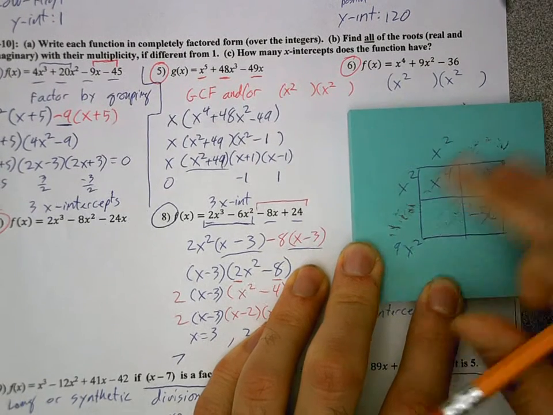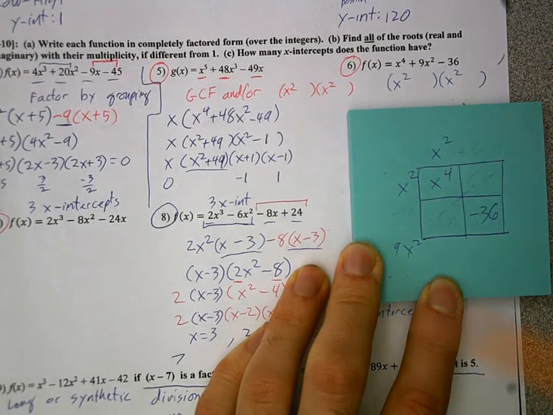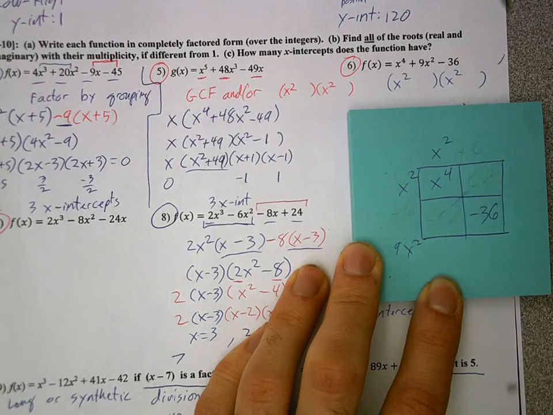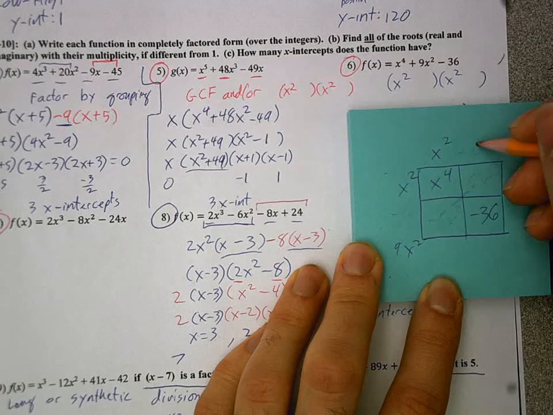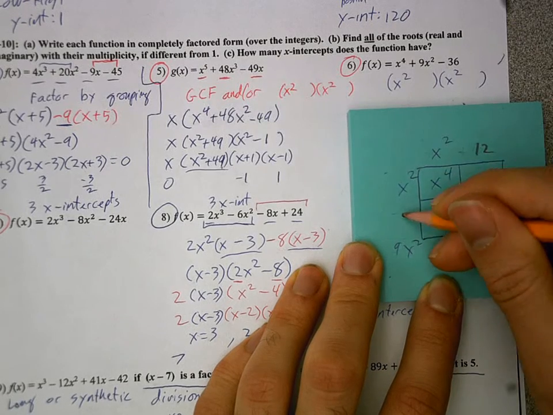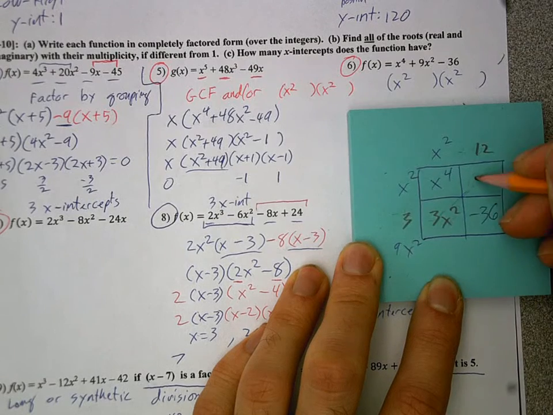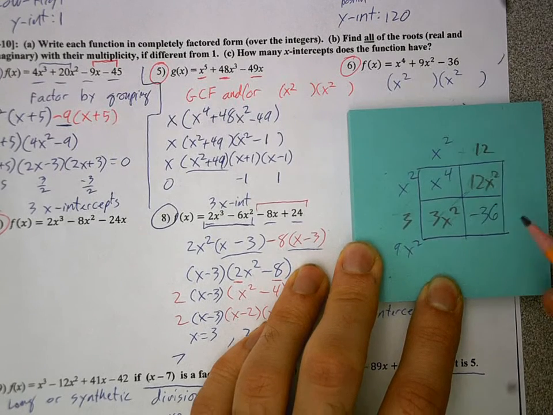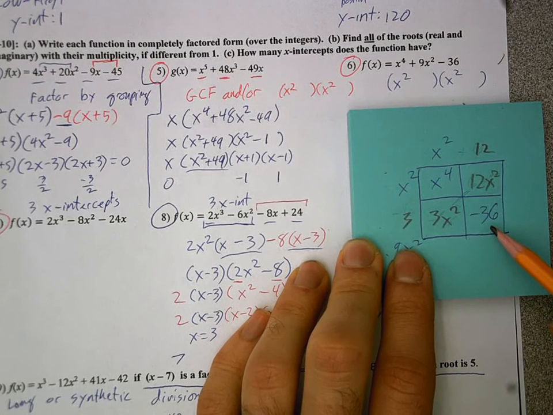Anybody think of two other numbers that multiply to 36 besides 6 and 6? Go for it. 3 and 12. Is everybody good there? 3 times 12 would make 36. So let's try that one. I've got 12 and 3. That's going to make 3x squared and 12x squared. Right now, though, 12 and 3 doesn't make negative 36. I need one of them to be negative.